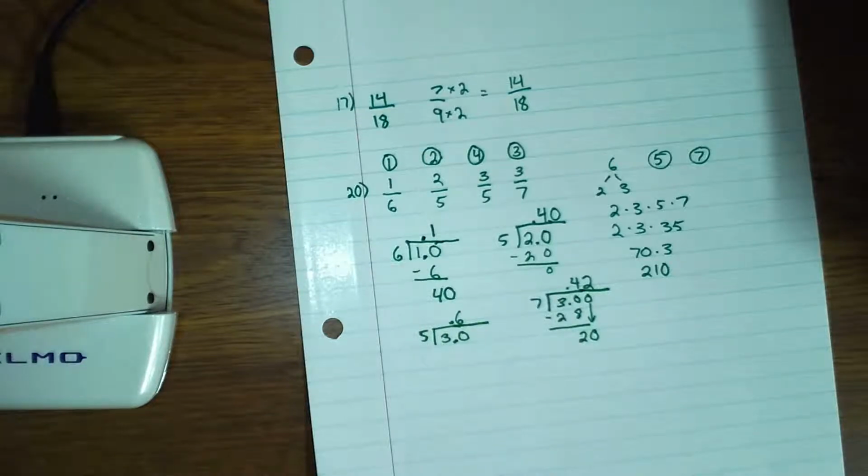This is for on level. Sorry, I should have made that clear, Mr. Hutchison. This is going to be for on level.